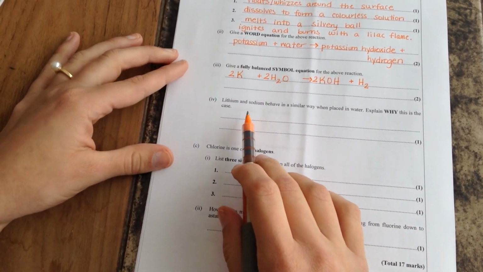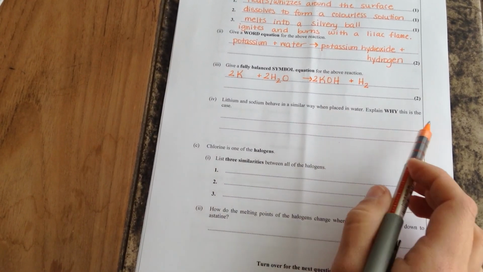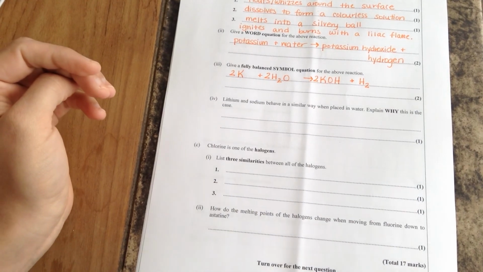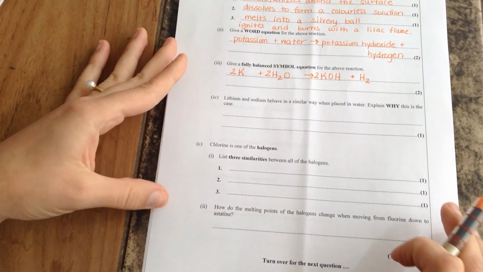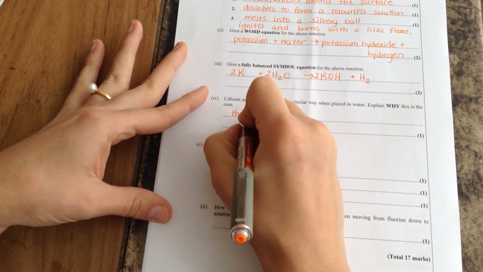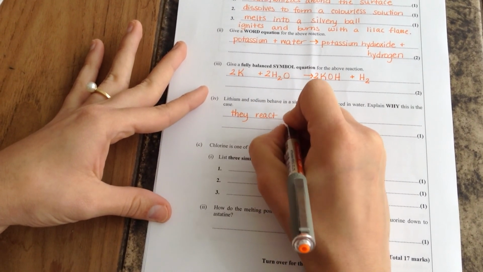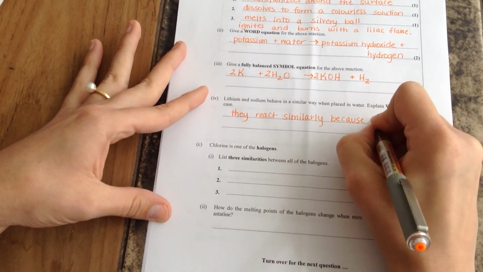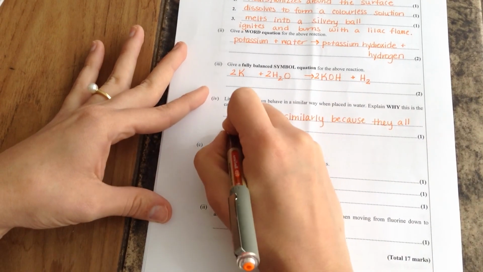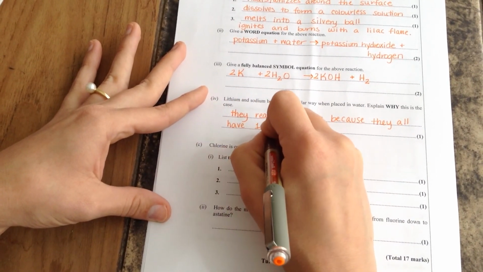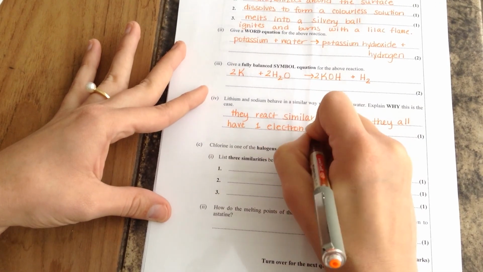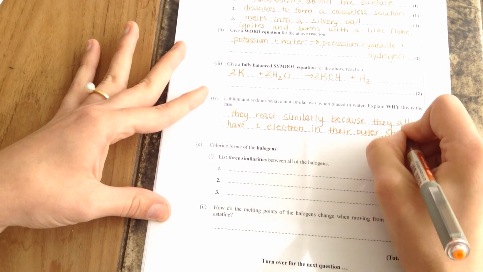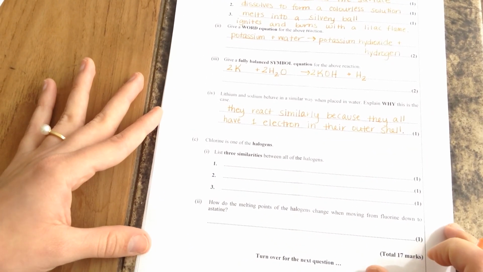Lithium and sodium behave in a similar way when placed in water. Explain why this is the case. Remember, everything in the same group has similar chemical properties because it has the same number of outer electrons. So they react similarly because they all have 1 electron in their outer shell. All right.